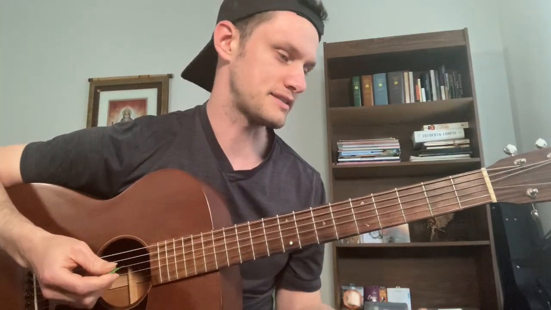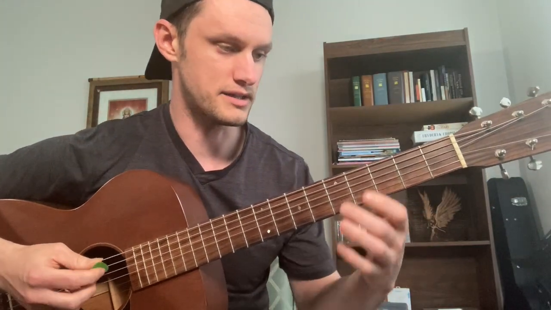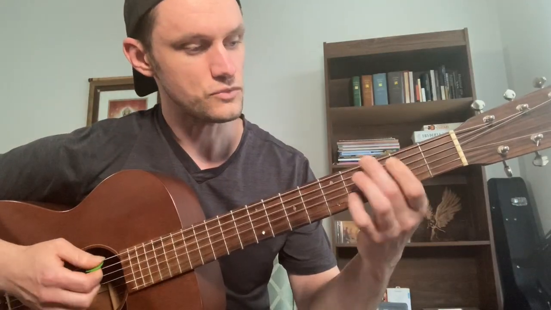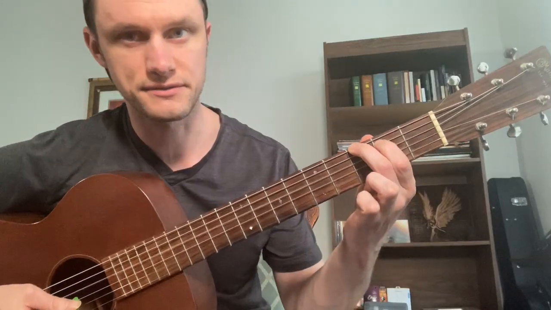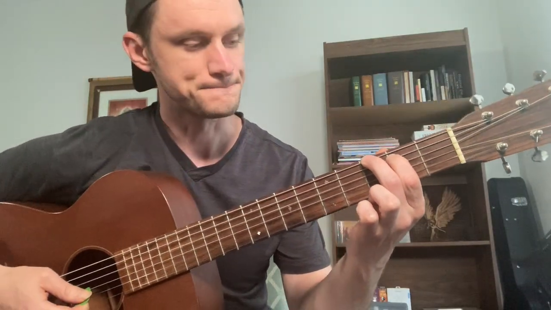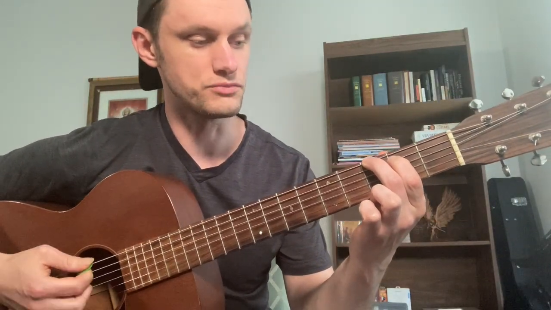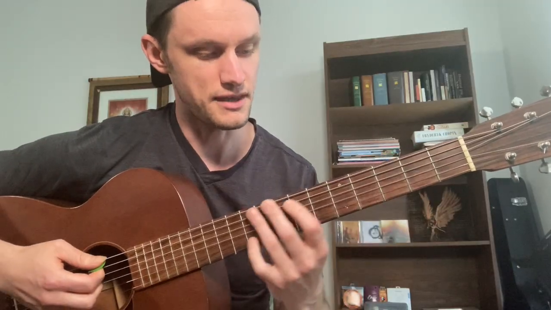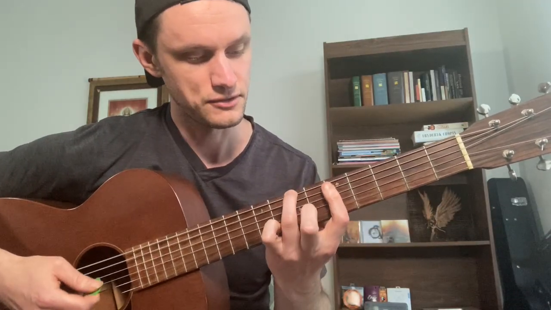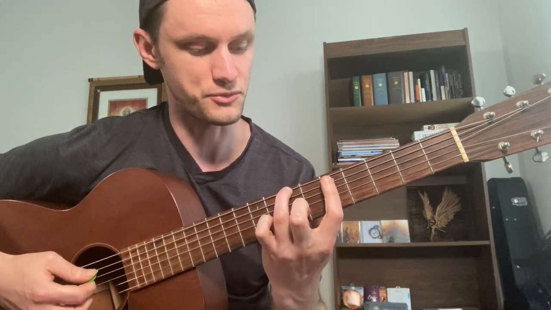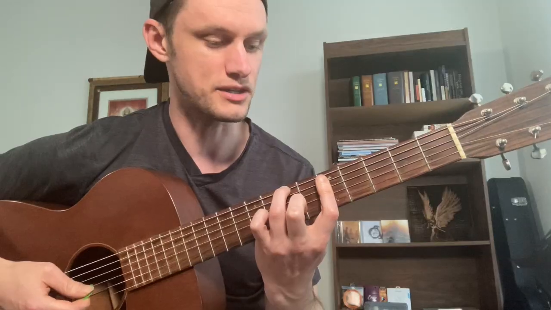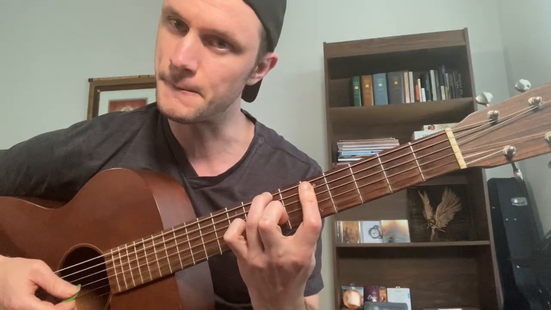And then we can do the last set of 3 strings, which is the low E, A, and D strings. So we have G, B, and D, that's the 3rd fret, 2nd fret, open on the D string. So that's root position. And then we have the first inversion, which is the low E string 7th fret with the ring finger, A string and D string at the 5th fret being barred by the index finger.